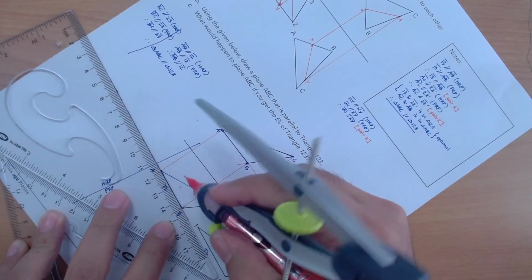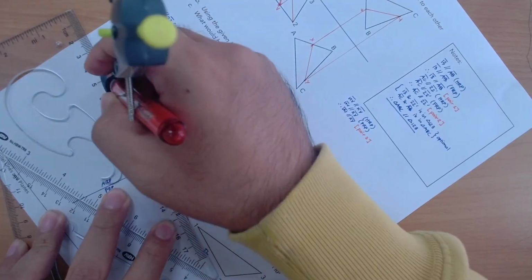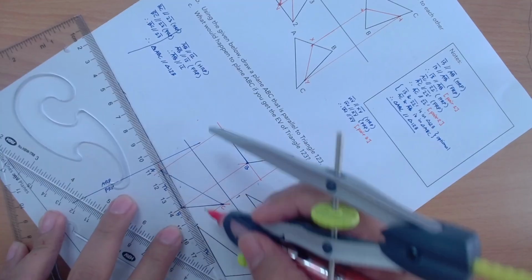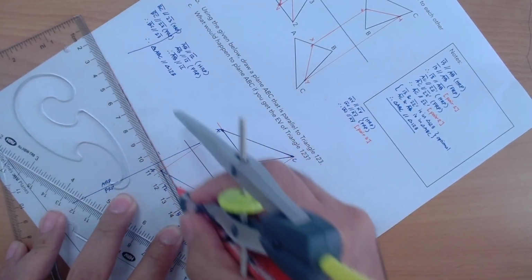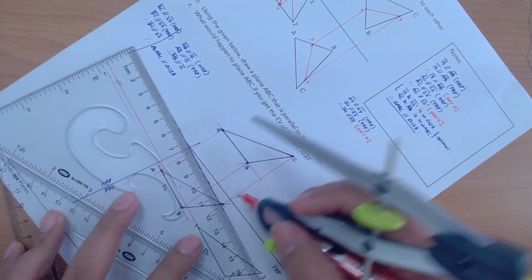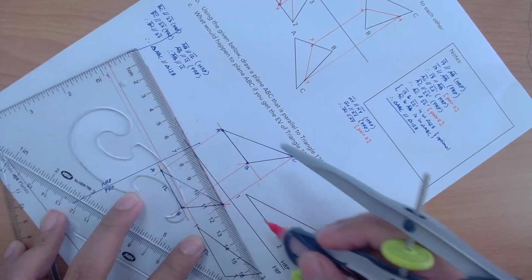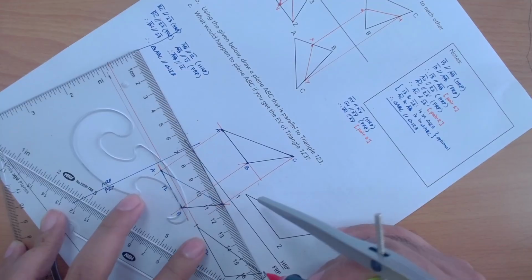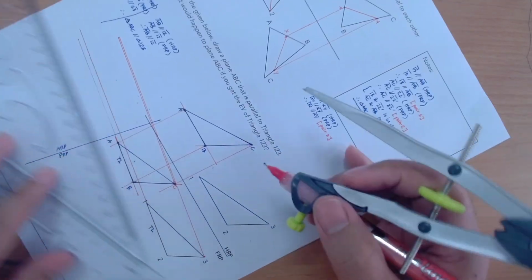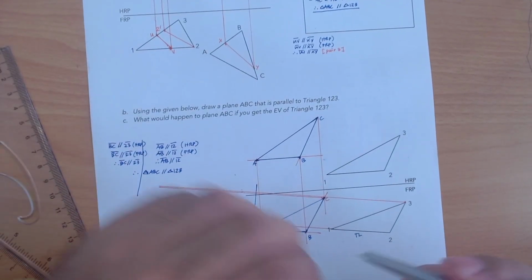Also, if I were to show the edge view of one plane, does it also make sense that the other plane becomes an edge view too? What do you think? It makes sense, no? If one plane is in its edge view and they are truly parallel, then it also makes sense that the other plane will also become an edge view.